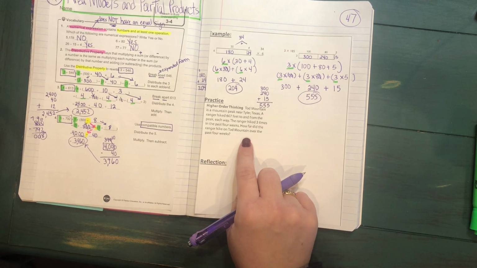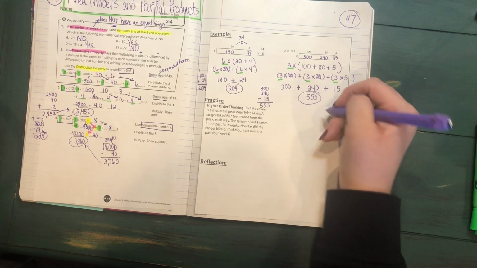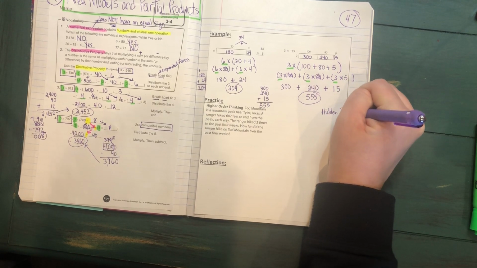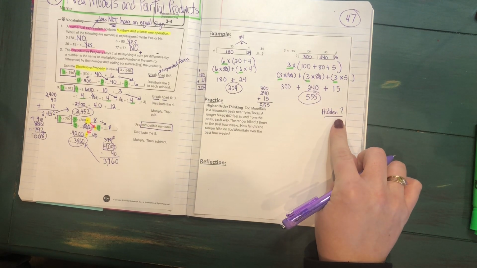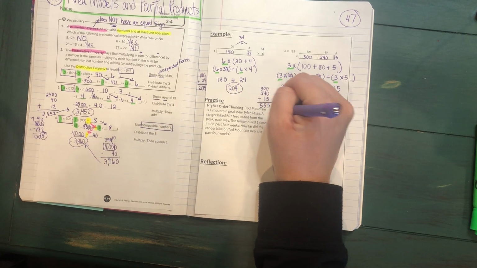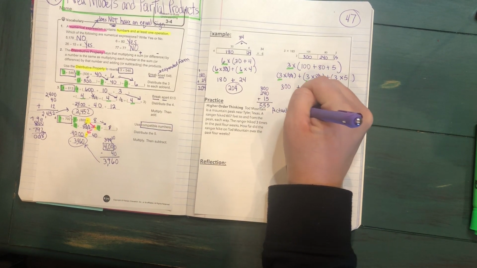This next problem is your practice problem. This is a multiple step question. So you're going to have a hidden question that I want you to solve underneath this label. So you have to figure out what is the hidden information first that you need to solve so you can use it to find the actual question.